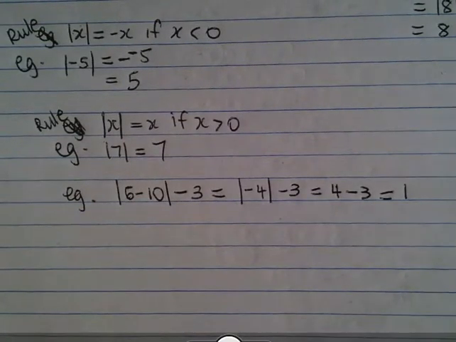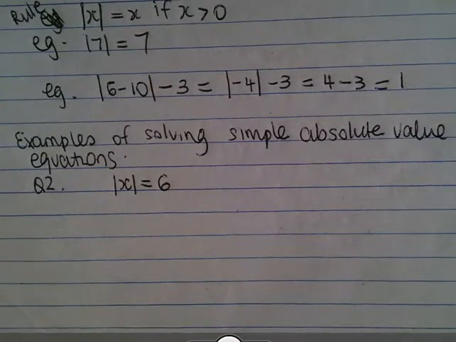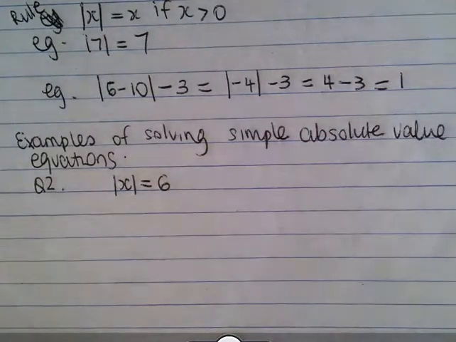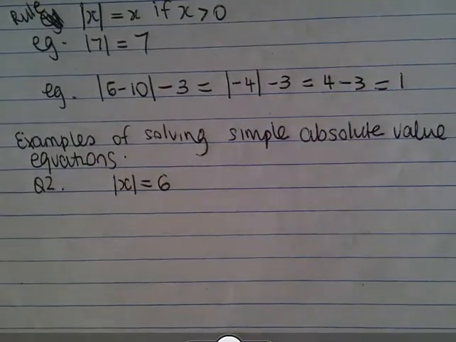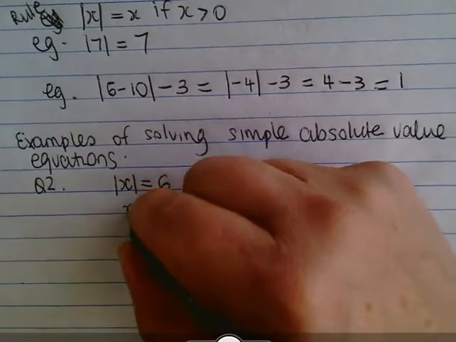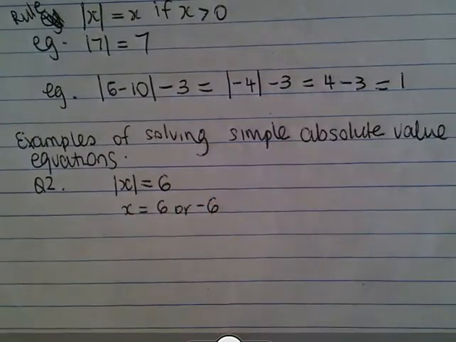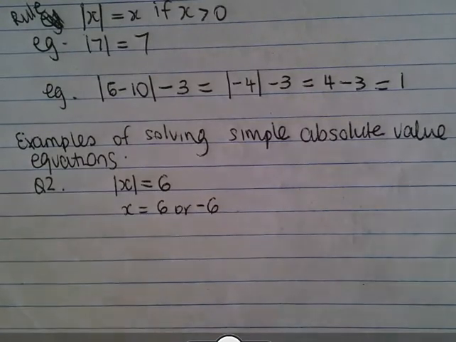All right, we're going to do some other questions in a minute. Very simple examples of solving simple absolute value equations. See, if absolute value of x is 6, what could that x be to get an answer of 6? Could an x be positive 6 or negative 6? Right? That's that simple type.